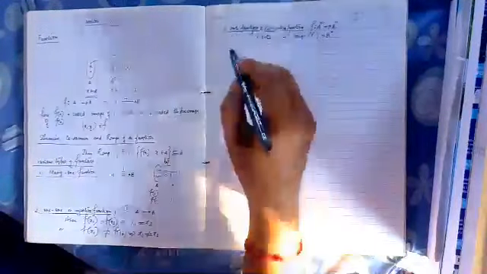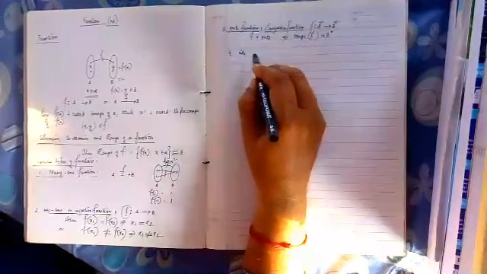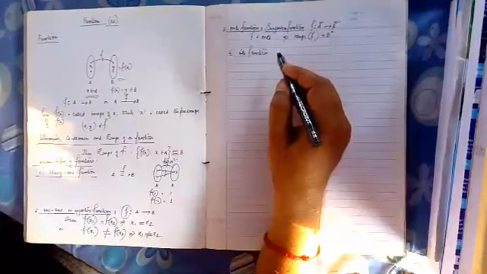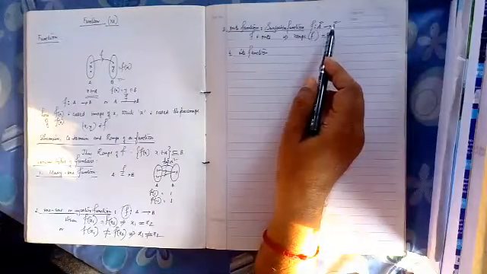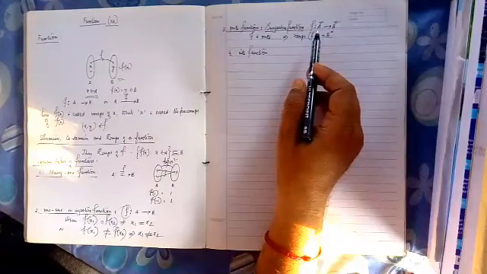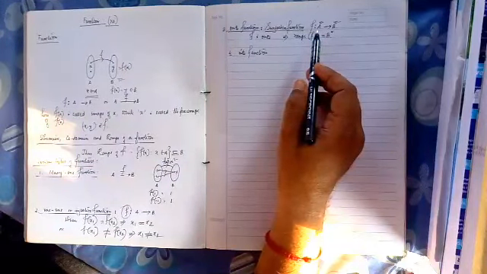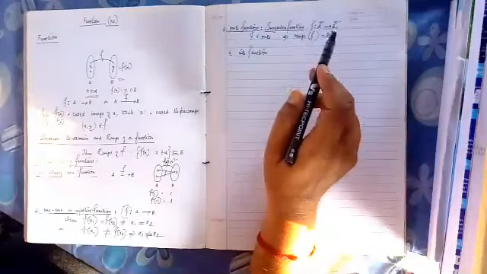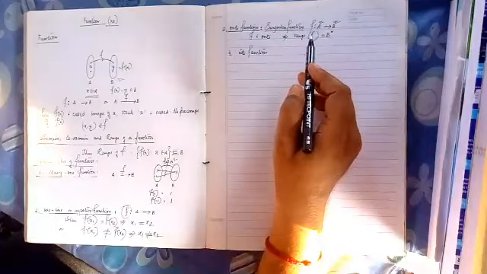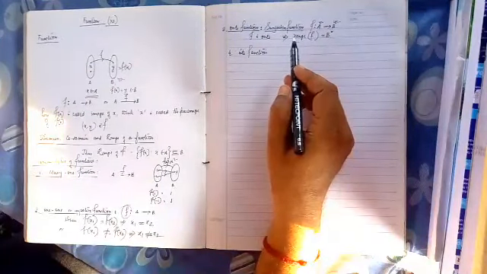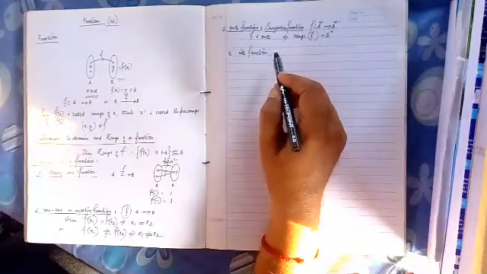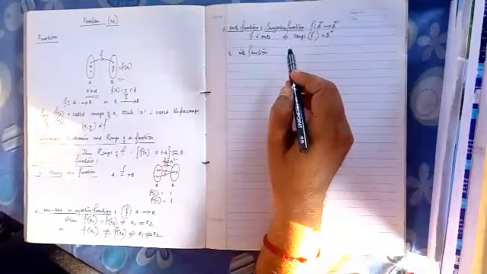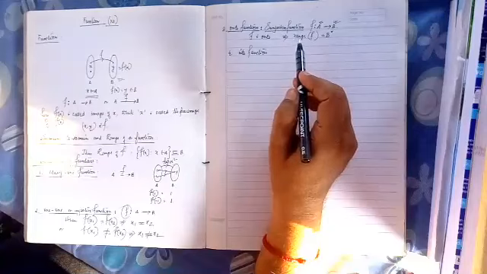So next, into function. A function f from the set A to B is said to be into if there exists even a single element in B having no pre-image in set A. Clearly, if f is into, it implies the range of f is a proper subset of B. The range of the function will be a proper subset of B.